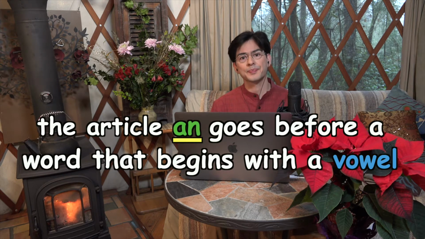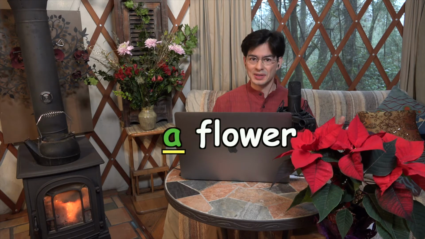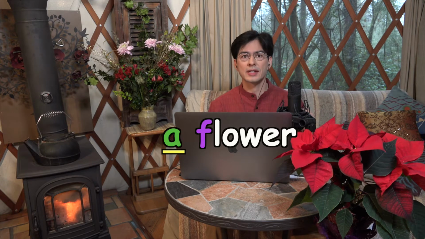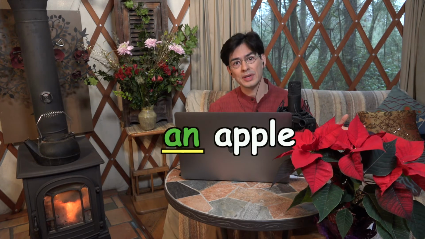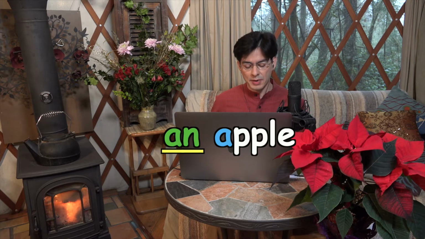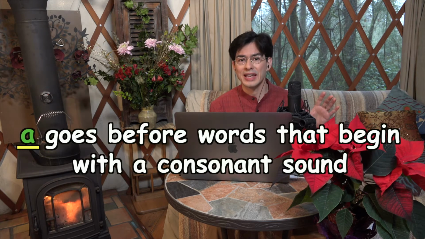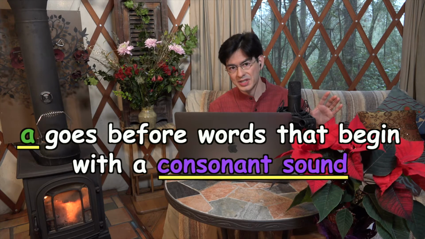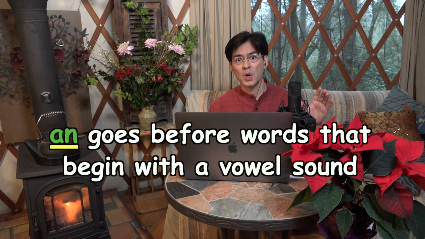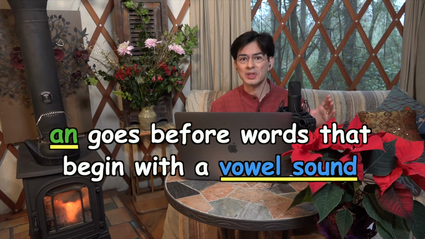So, for example, a flower. Flower begins with the consonant F, so we use A. Contrast that with, say, an apple. Apple begins with a vowel with the letter A, so we put AN in front of it instead of A. But that's only part of the actual rule. The actual rule is this: A goes before words that begin with a consonant sound, and An goes before words that begin with a vowel sound.